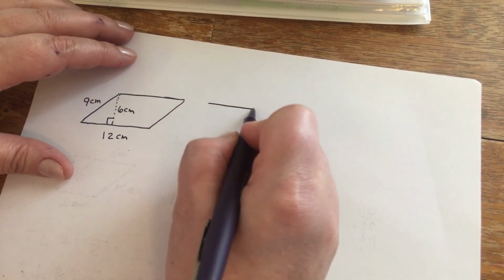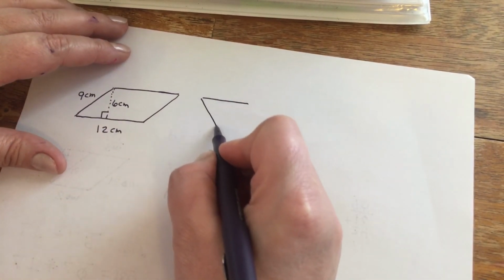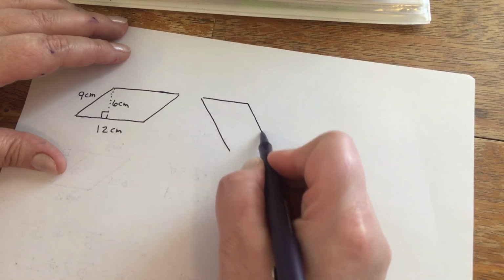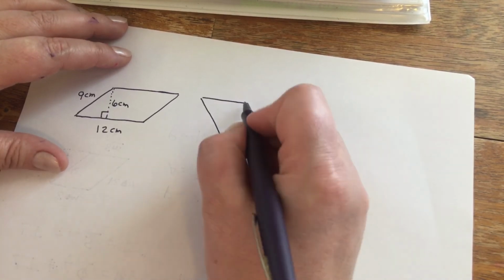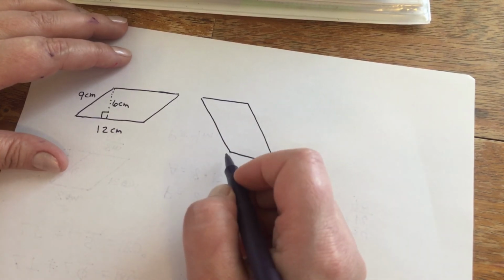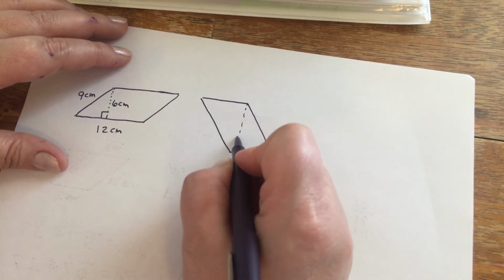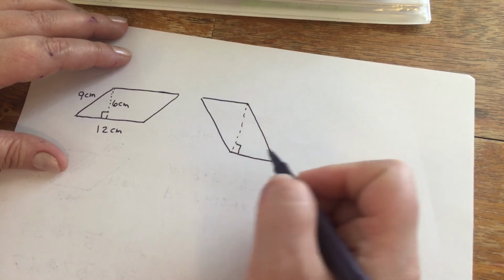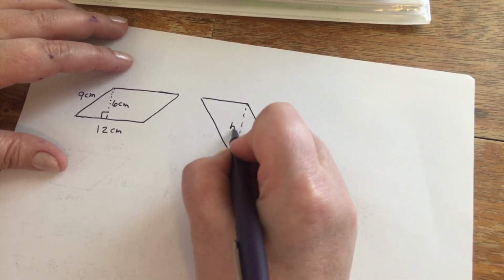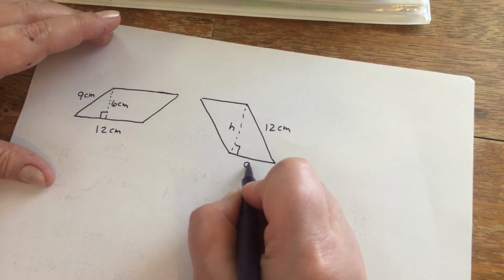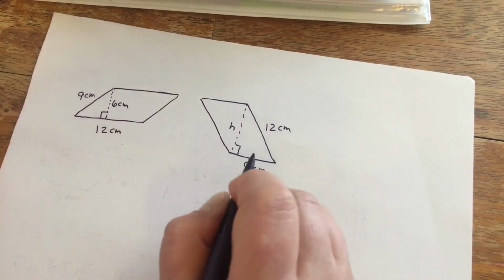It also has this same shape, but at a different angle. So this one has the height. This side is 12 centimeters. This is the height, which we don't know because it just has an H, and a 9 centimeters.